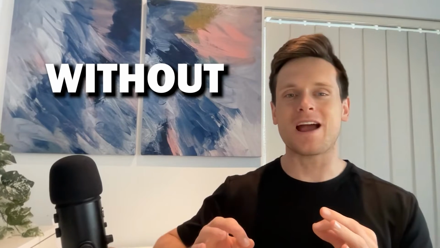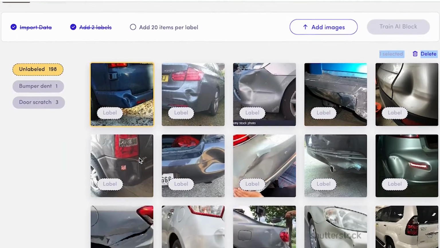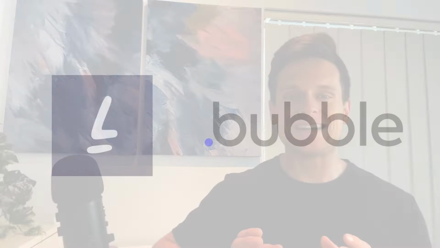By the end of this video, you'll know exactly how to build a custom machine learning model without writing a single line of code. Now, this will be an image-based machine learning model, which will be able to predict the damage that a car has received based on an image that a user uploads. Using a combination of both Levity and Bubble, we're going to create an example based on an insurance website.